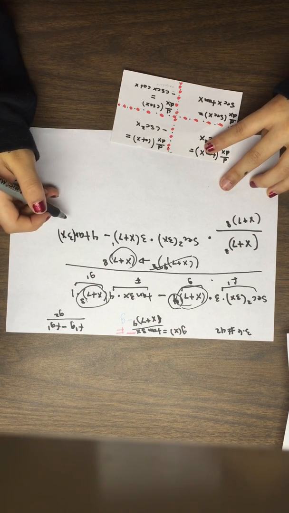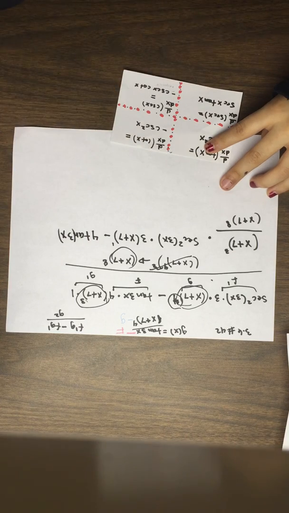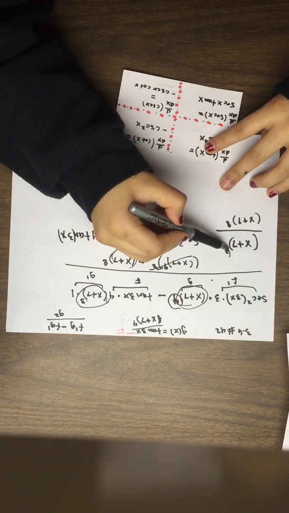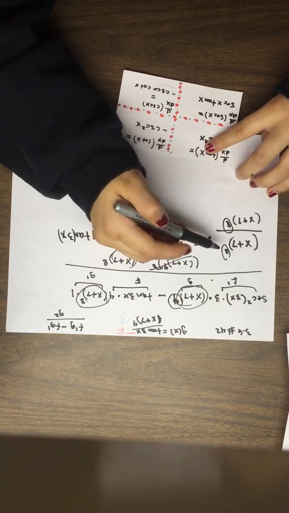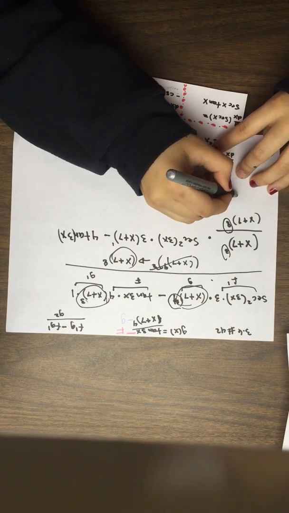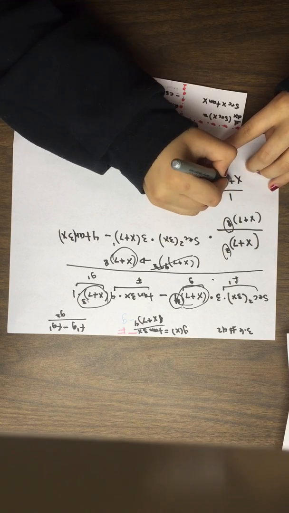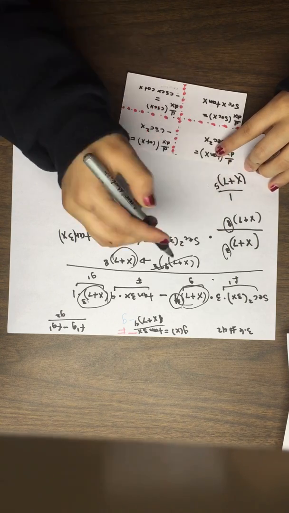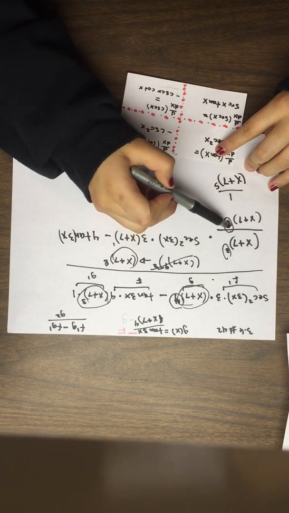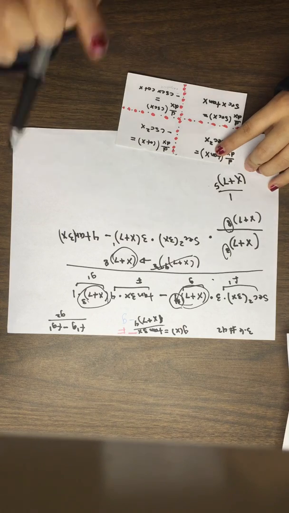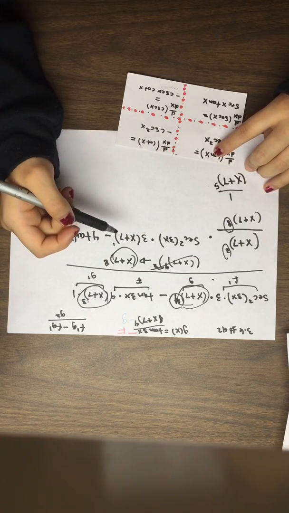Okay, after you have that done, you can now use exponent rules, which is subtracting. So this actually becomes 1 over x plus 7 to the 5th power, because you can only take away 3 out of 8, so that leaves 5 on the bottom.